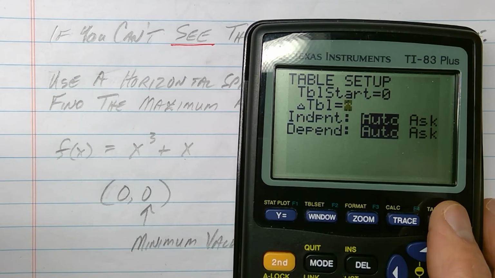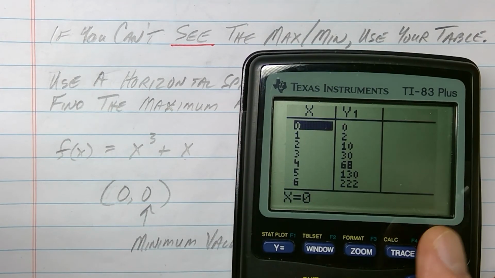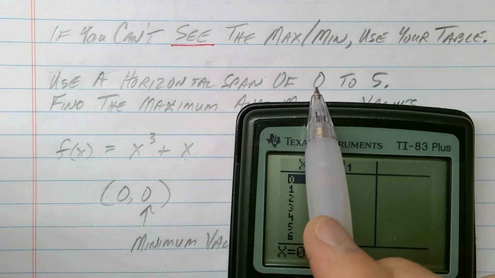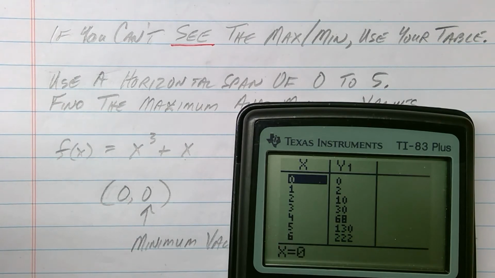And now I'll go over and look at my table. And remember, we're only looking at x's from 0 to 5. That's what they told us. We can only look at x's from 0 to 5, so don't look any further. Even though the table goes on forever to infinity, don't look at any of those values. You're only looking at x's from 0 to 5. Now let's watch the y's. It started at 0, went up to 2, up to 10, up to 30, up to 68, and up to 130.